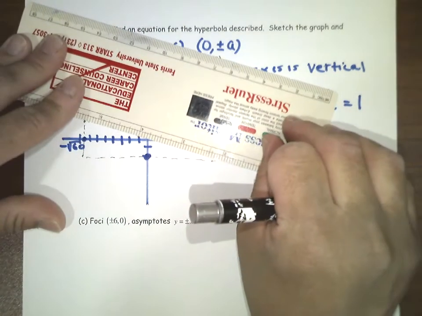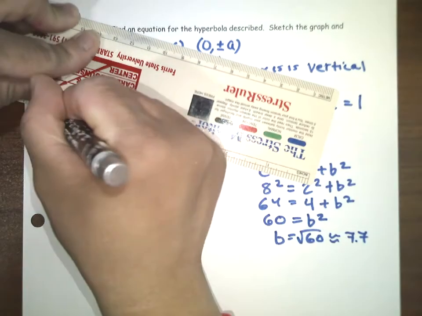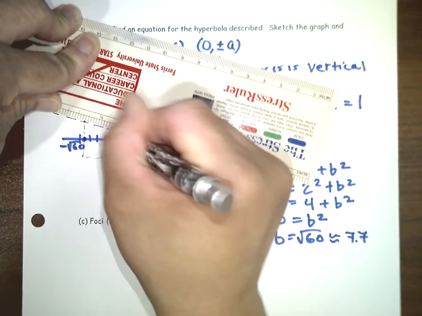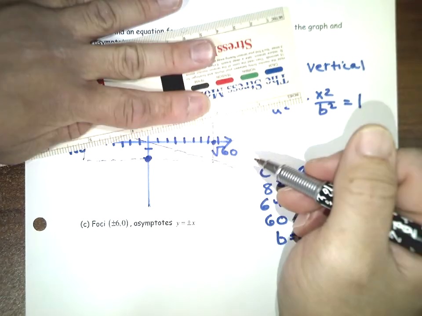And then if I draw in the asymptotes, here is one of them. Oh, there we go. And here is the other one.